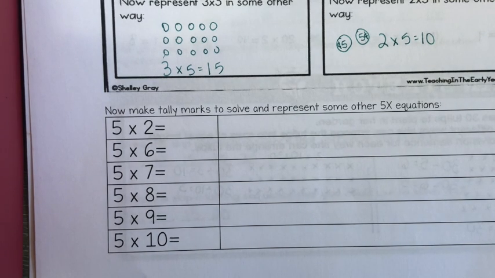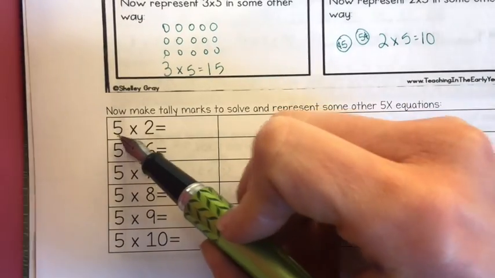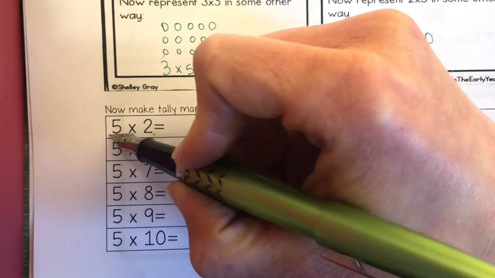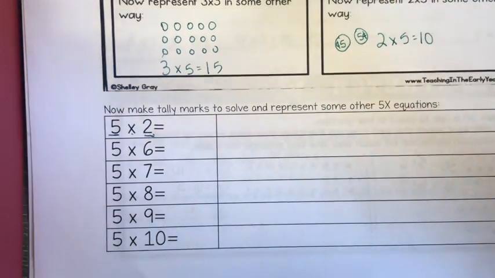Snap a picture if you can, and send me a message with your picture of you finishing this on your own. Not with your older sister, not with your parent. I want you to try it on your own because I'm going to show you 2 times and I know you can do it. You've been doing tally marks for a long time. So 5 times 2. Each group of tally marks is 5. So I need to make 2 groups of tally marks.